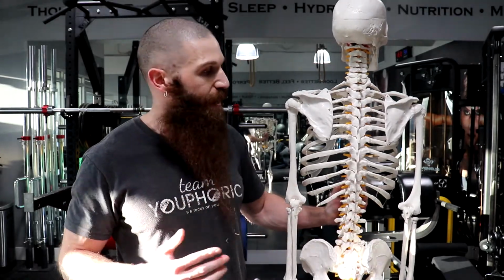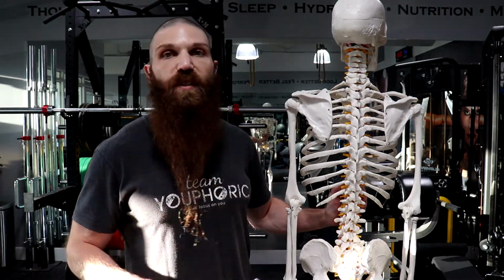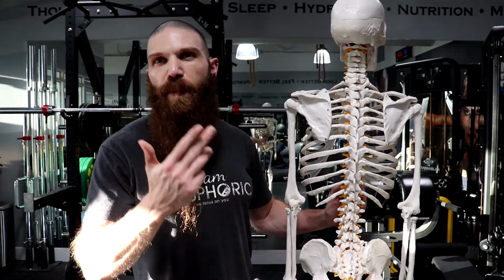So on a reverse C, the muscles on the right are going to be the convex side, and the muscles on the left are going to be the concave side. And if you don't address it, it can lead to a whole host of issues, such as low back pain, hip pain, knee pain, ankle pain, foot pain.